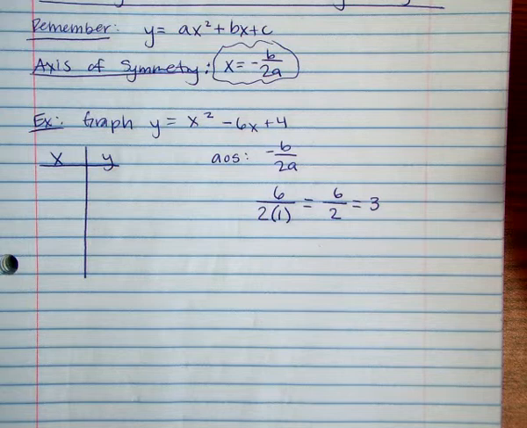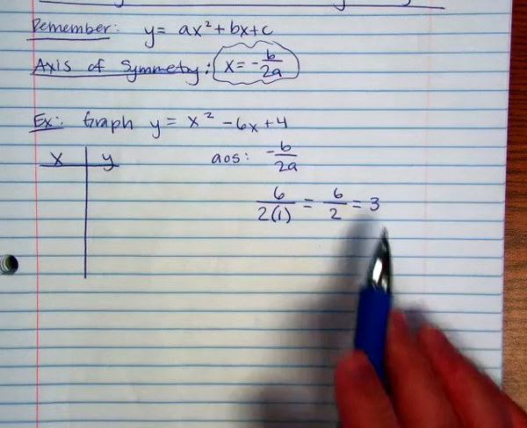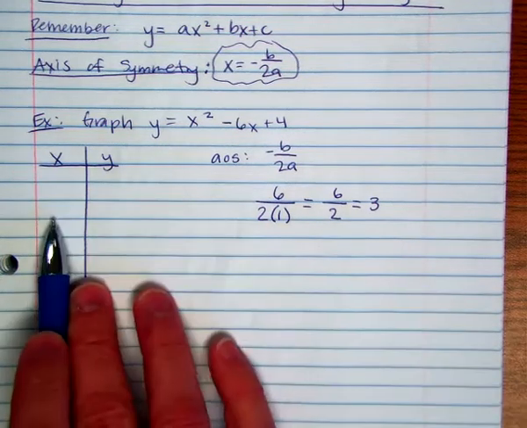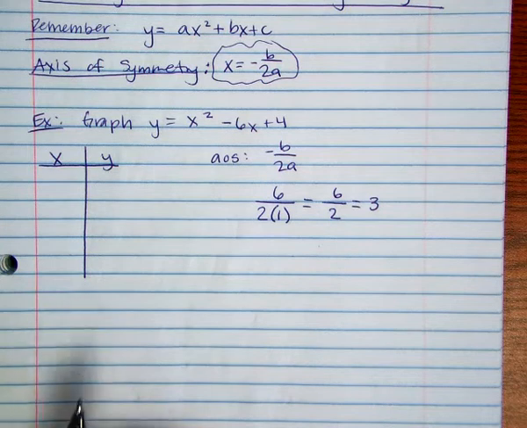Pretty painless. But what does that number mean? What do we do with it? Does anyone have an idea of what I'm going to do with this number? I mentioned a few things about what it's going to look like in the graph, but does anyone have an idea what I'm going to do with it in my table? Got a few ideas. Katie, what do you got?